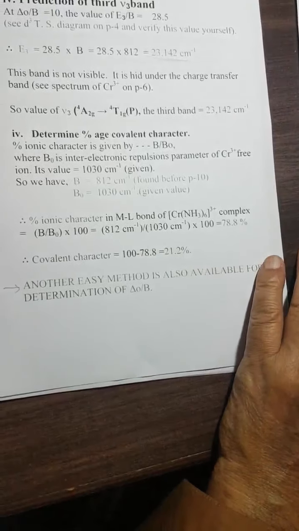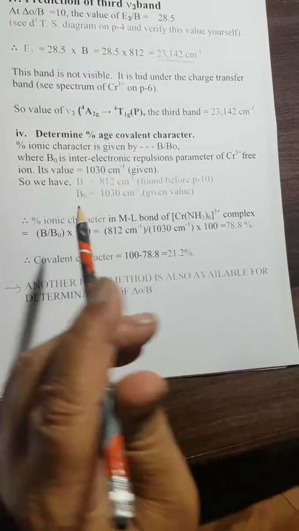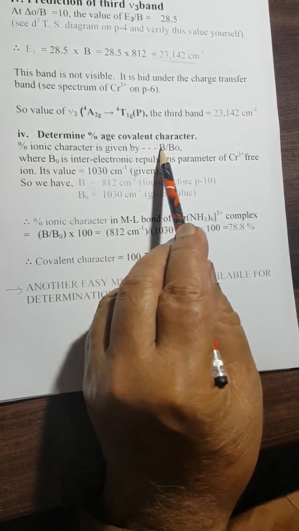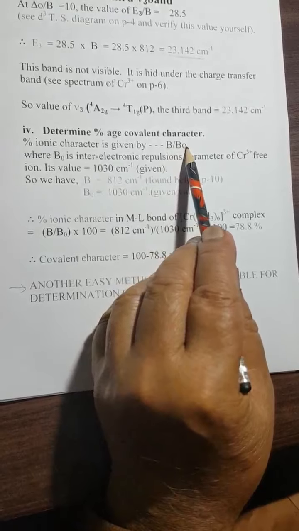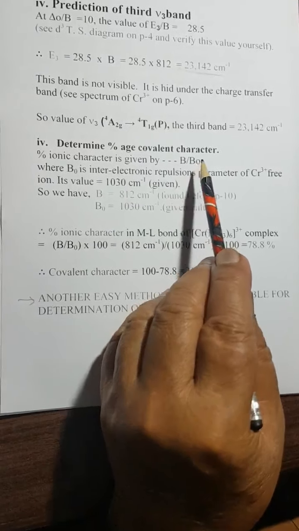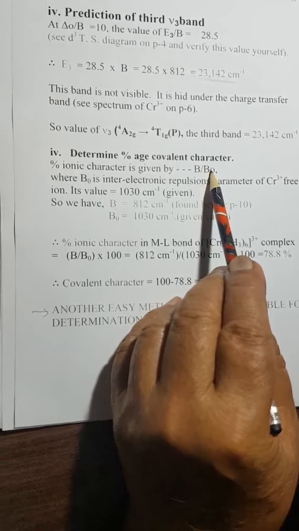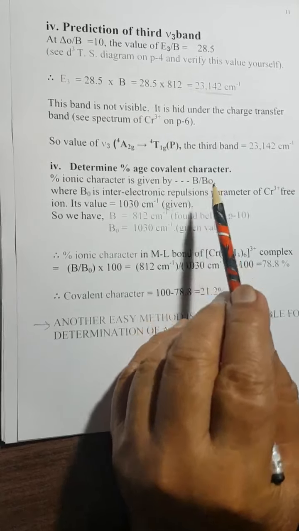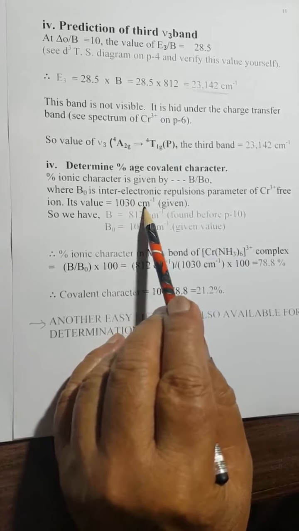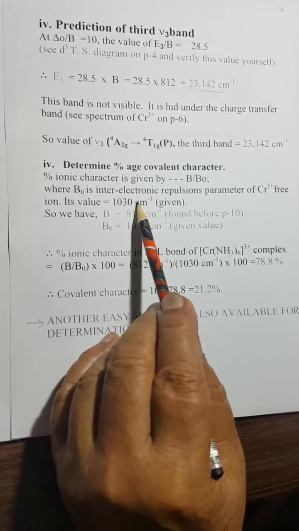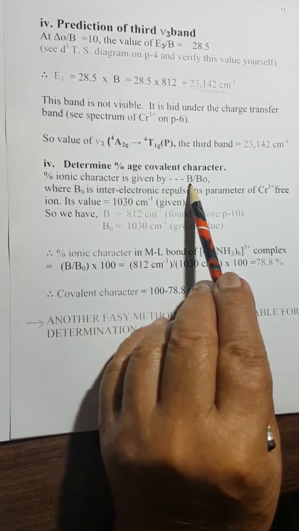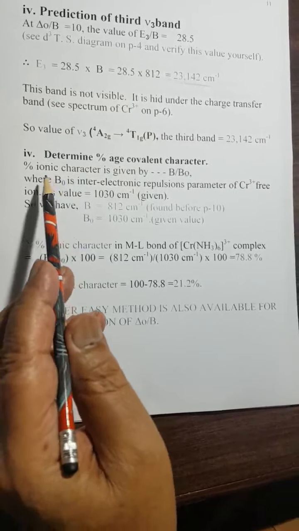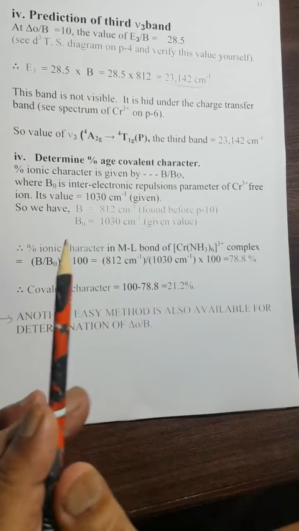That is very easy. Percentage covalent character is given by B over B naught. B is the Racah parameter and B naught is the Racah parameter value for the free ion. It's given. In this case, this value is equal to 1030 reciprocal centimeter. Whatever value will come, that is the percentage ionic character.